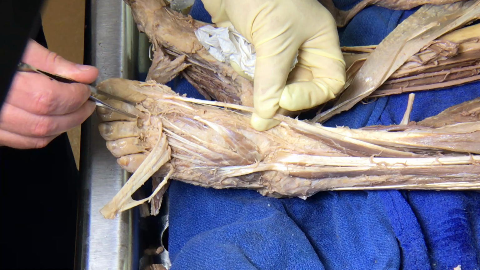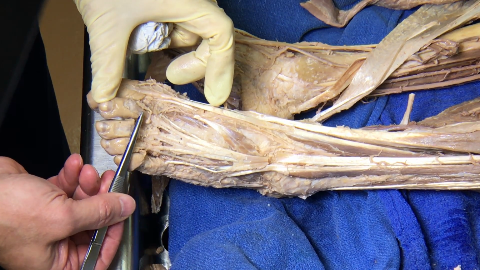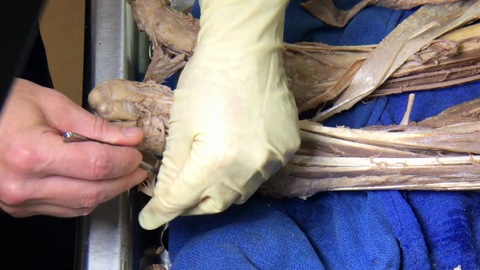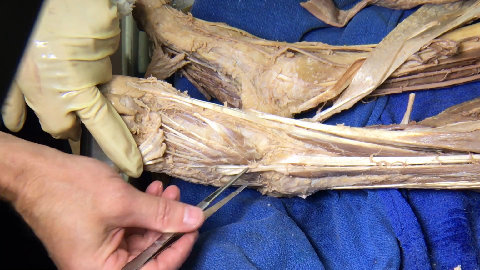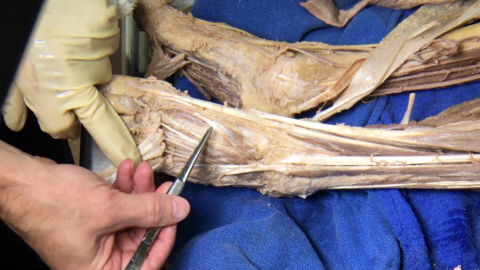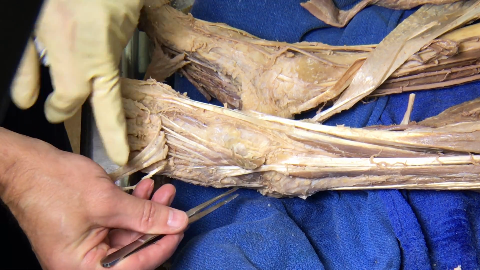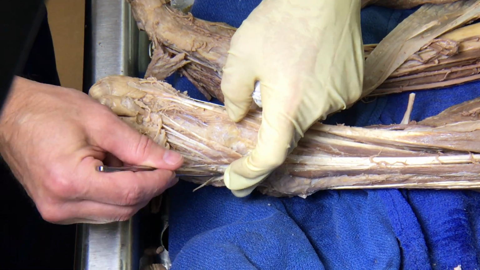We can see in the second toe how the tendon coming there broadens out into an expansion, so there's extensor expansion. This is a beautiful view of extensor hallucis brevis and extensor digitorum brevis. I've cut the extensor hallucis brevis tendon so I could pull that muscle back out of the way.